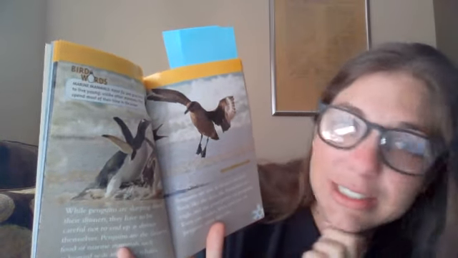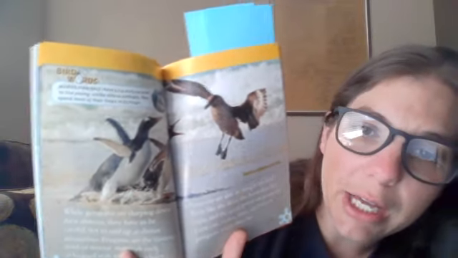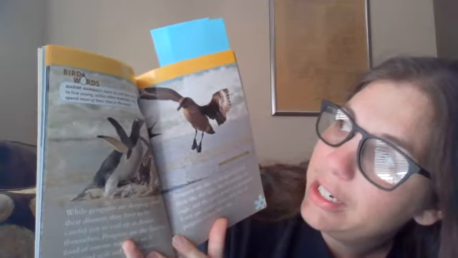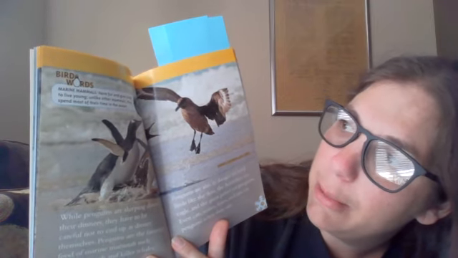Okay. I also see another word up here, a bird word, to add to our lingo list. Marine mammals have fur and give birth to live young. Unlike other mammals, they spend most of their time in the ocean. That's what the word marine comes from. That's why they added that to mammals. Okay.